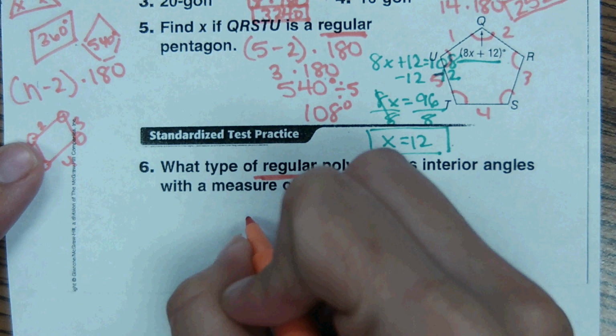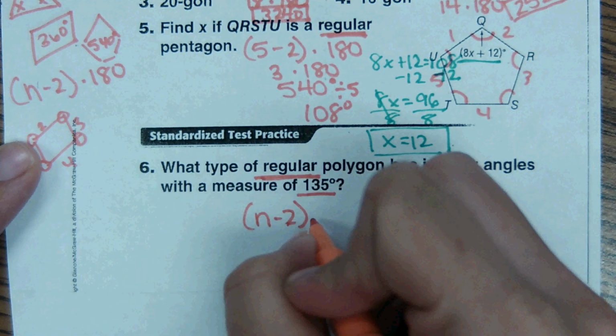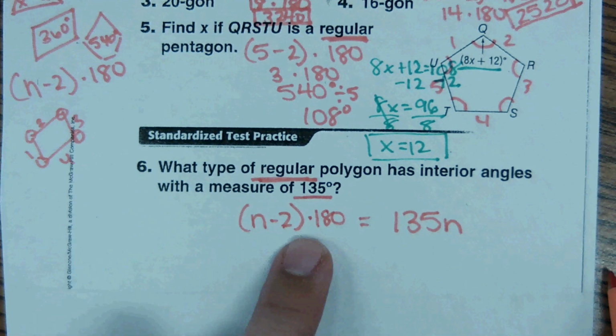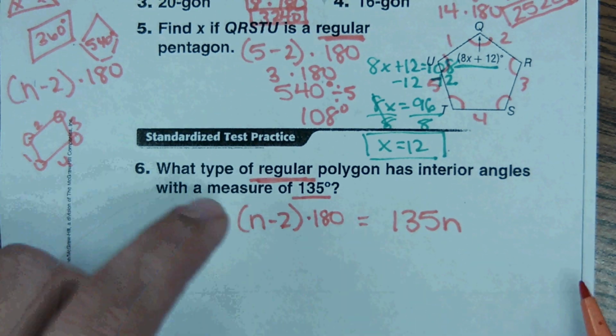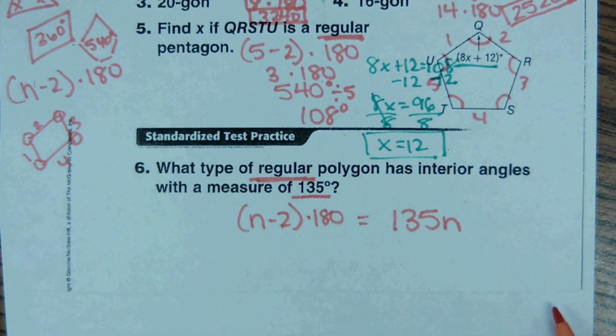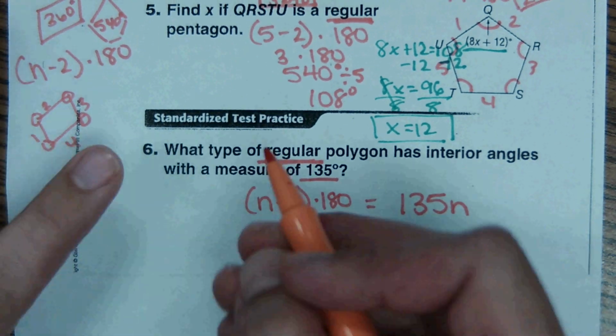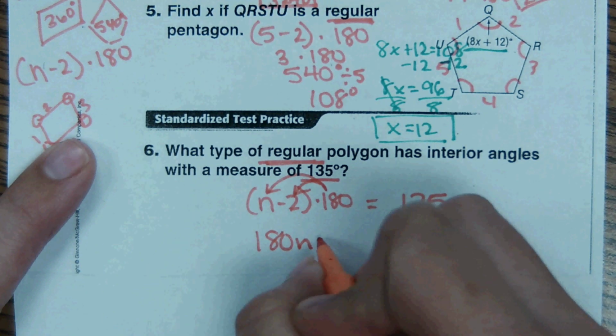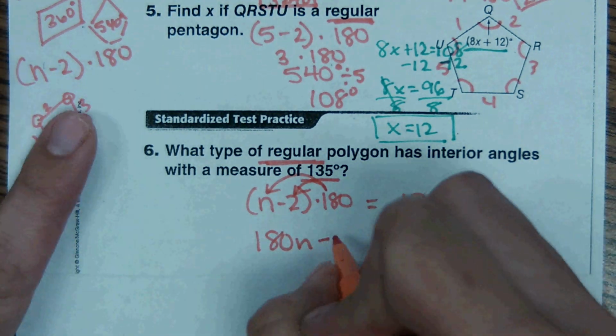And then we can put that equal to the n minus 2 times 180, which is the total angle measure for that shape. And we can work backwards to solve for n, because it says what type of polygon, so we want to know the number of sides. So to solve this, we actually distribute this 180 to both of those.